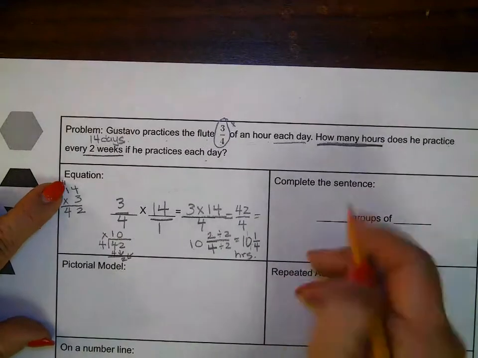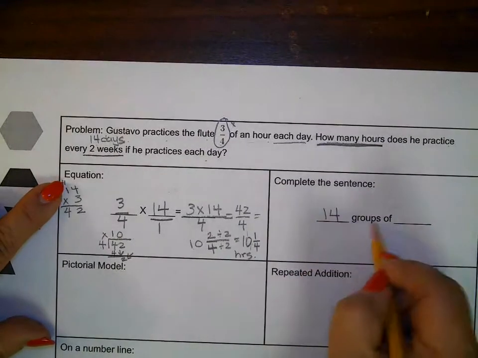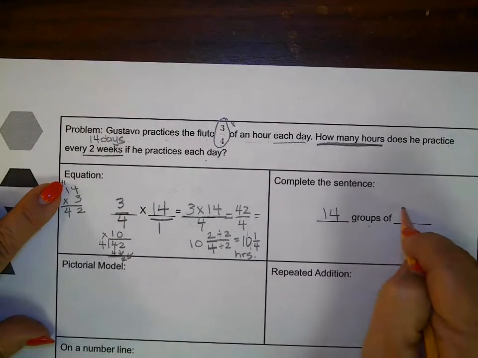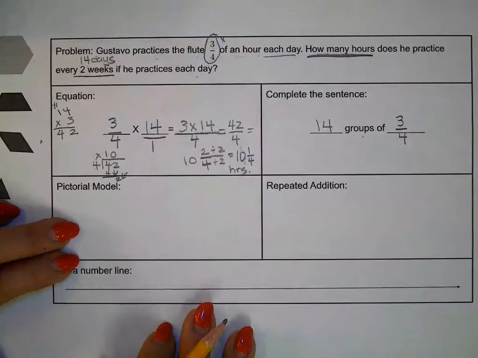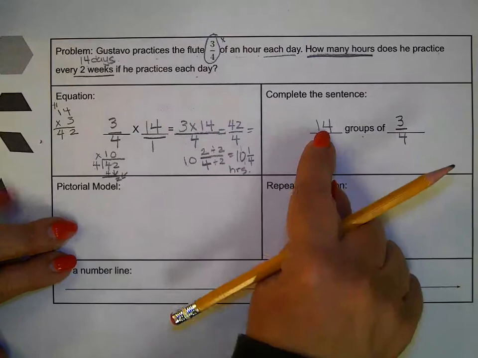Completing this sentence, out of the 14 groups or 14 days, it's 3/4 of an hour. Now, drawing that as a model, I'm going to need to have 14 groups.